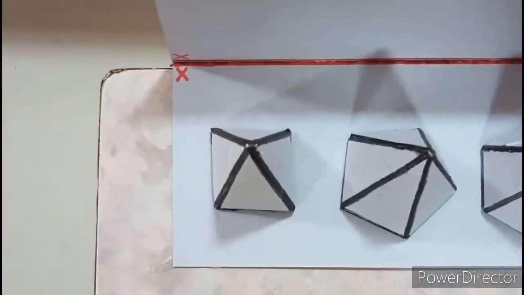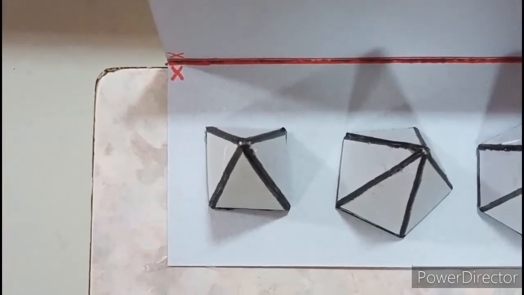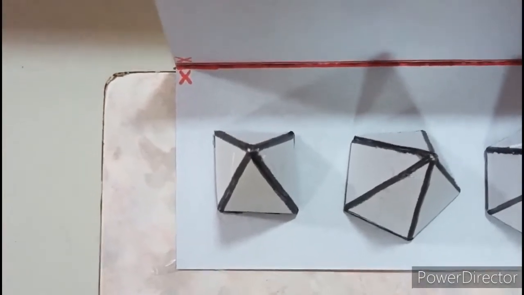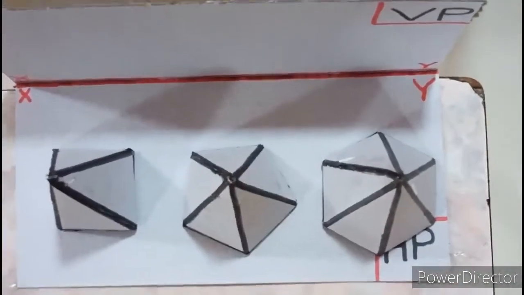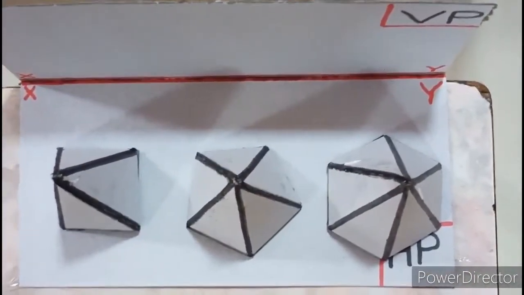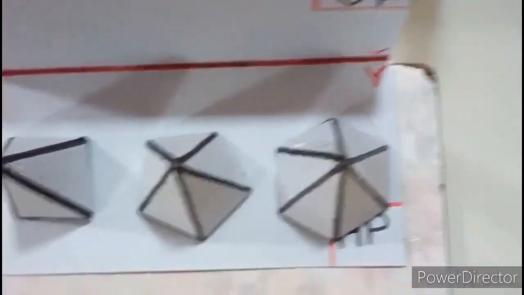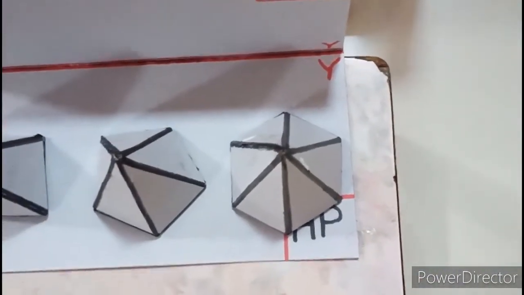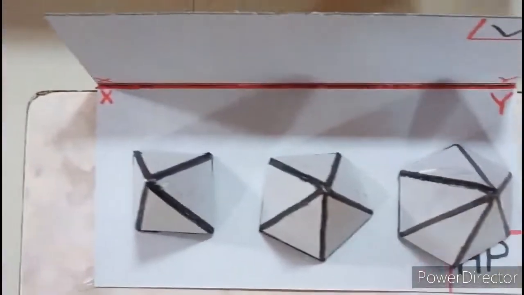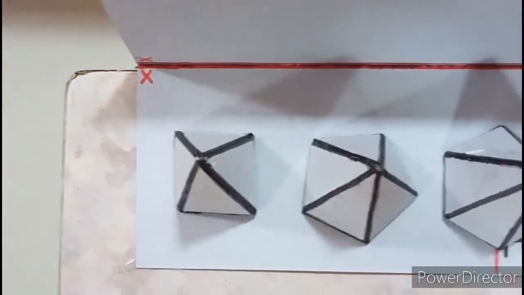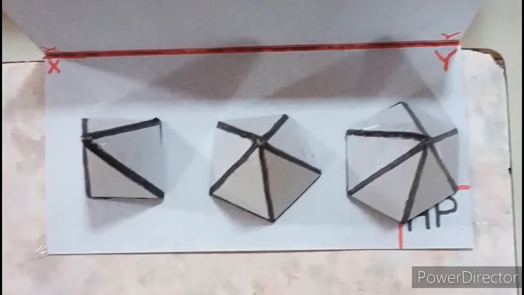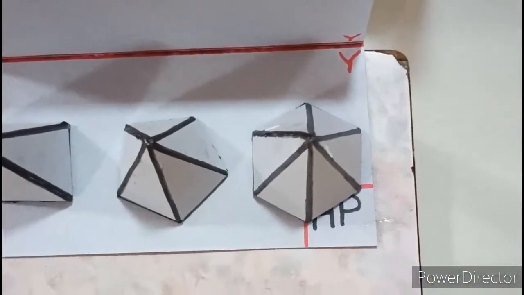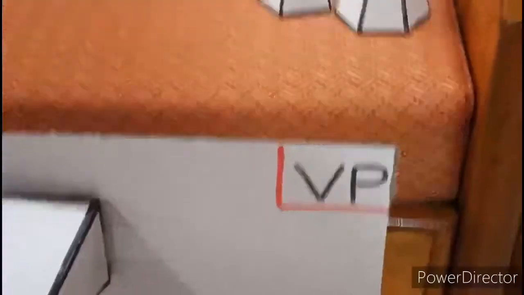So whenever a pyramid rests on its base on HP, in the top view you can see the true shape of the base, as you can see right now. Even if you look at the pentagon in the center, from the top view you can see the base edge as a pentagon, and same is for the hexagon. So this is our method number 1. Whenever the base of a solid rests on HP, you can see the true shape of the base in the top view, and hence draw the diagram below xy. That is method number 1.